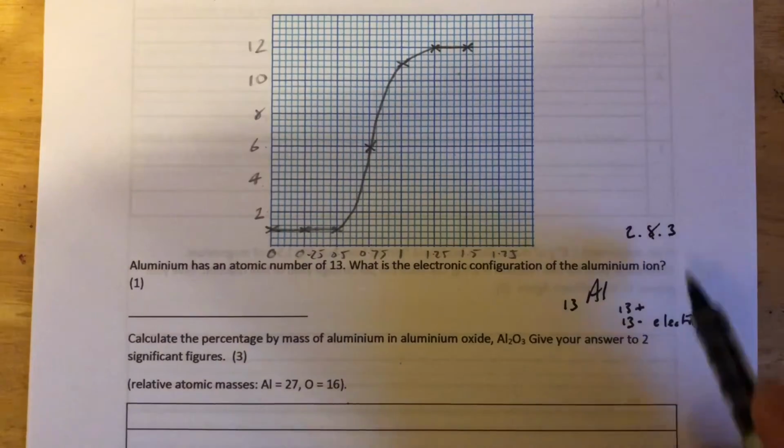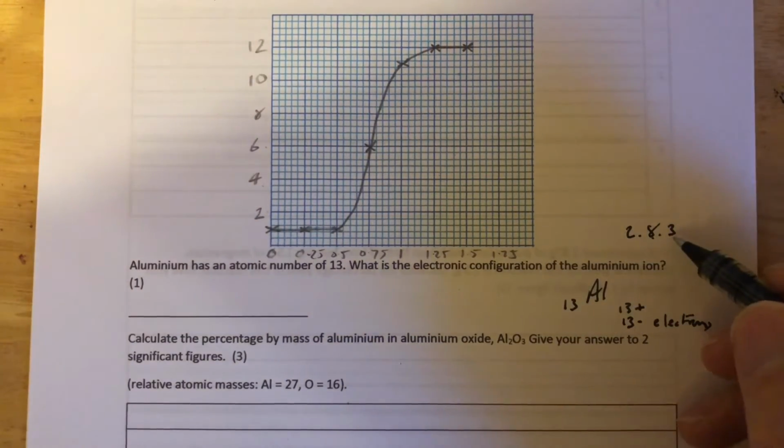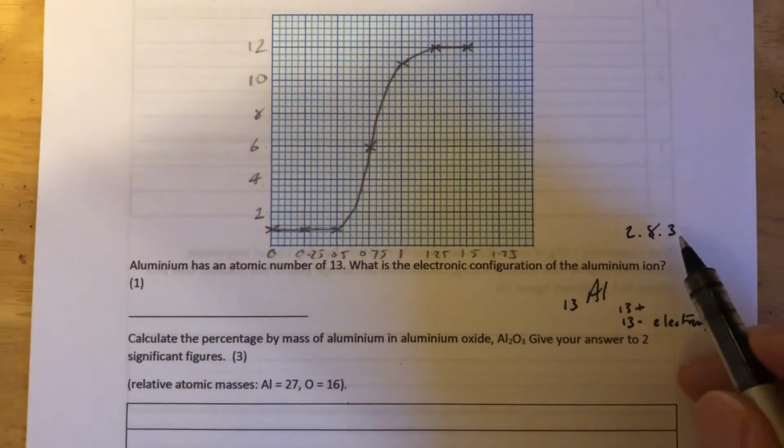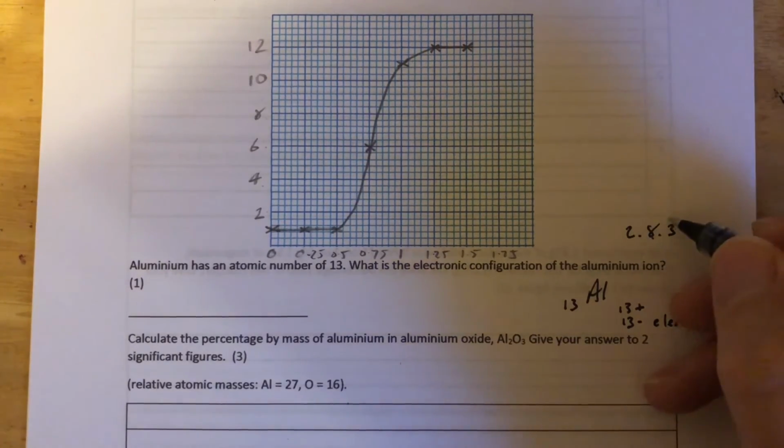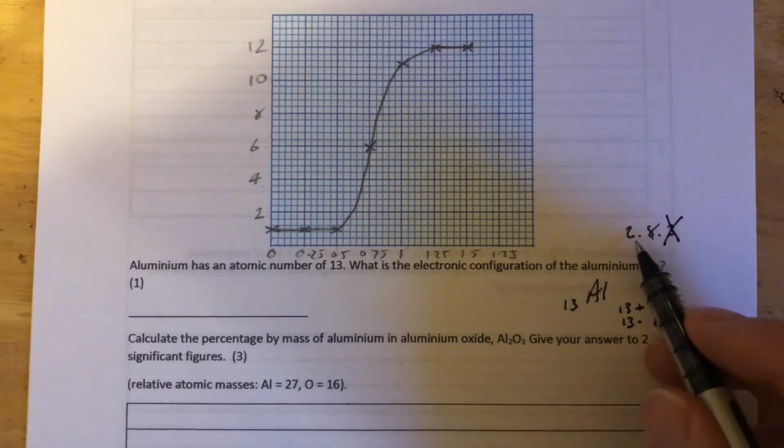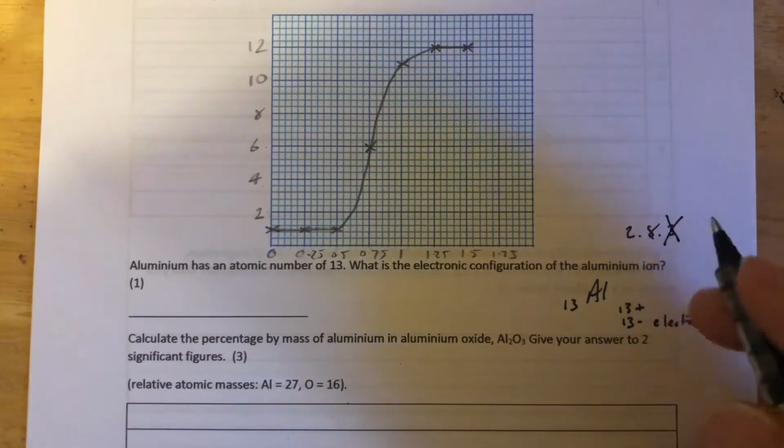But this is not an element. So the outer shell has to be full. So it's got 2 choices, hasn't it? It can either gain 5 to make it 8 or lose 3. Well, it's going to do whichever is less. In this case, it's going to lose 3, so we can cross that 3 off the end. So the electronic configuration of this aluminium ion would be 2.8.